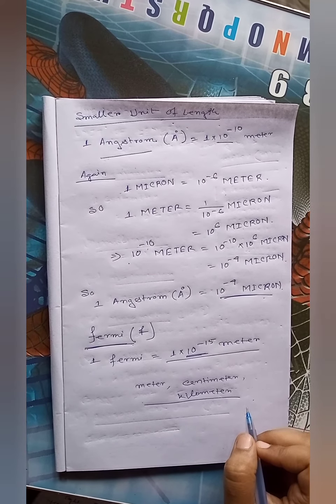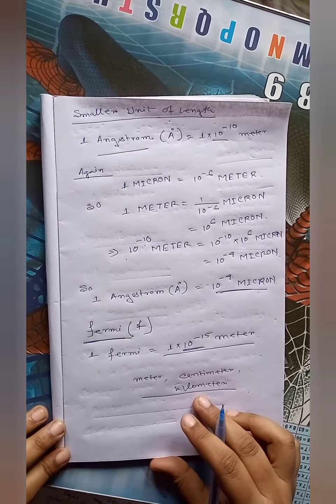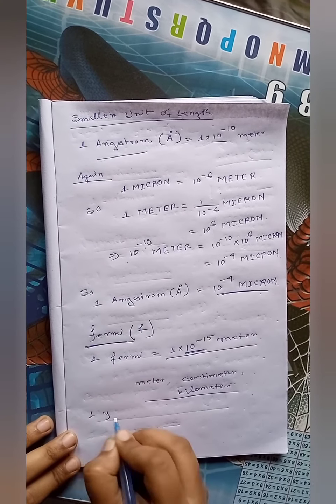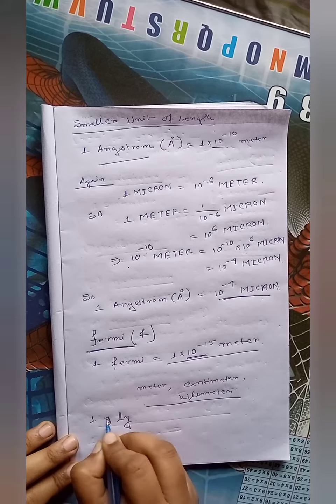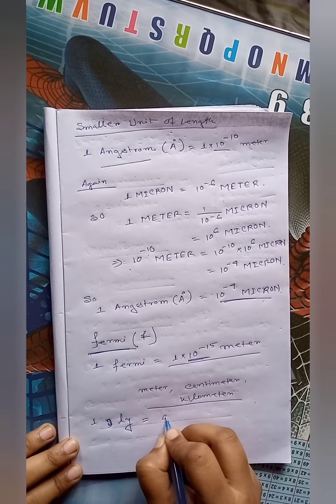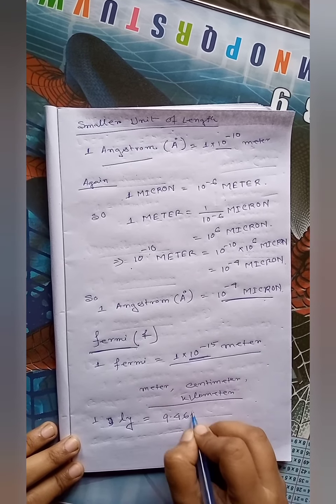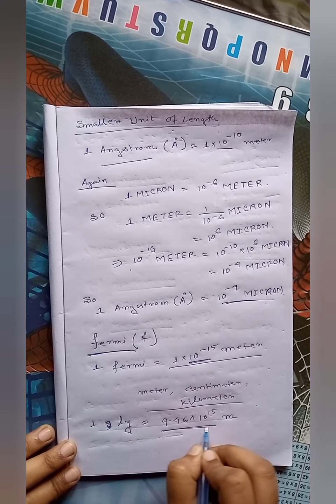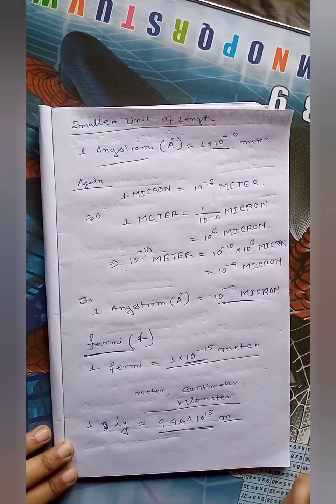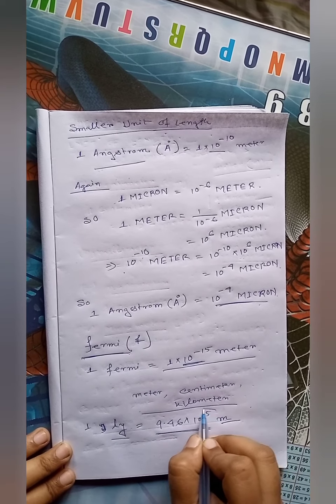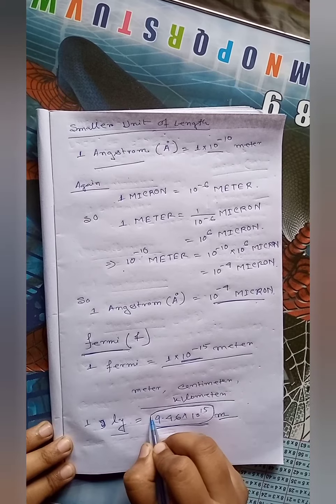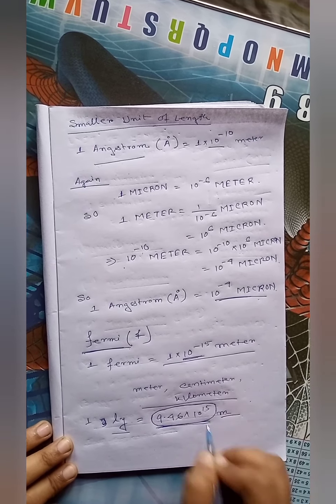So if we use meter instead of light year, 1 light year equals 9.46 into 10 to the power 15 meter. Here if we use meter instead of light year, we have to use a large numerical value, and we have to memorize this.